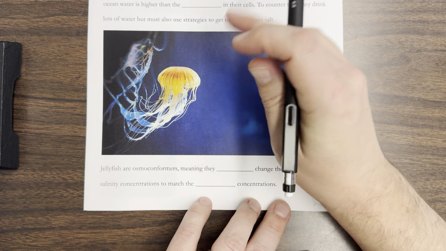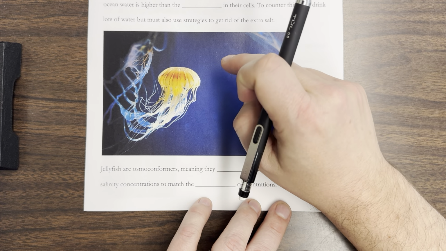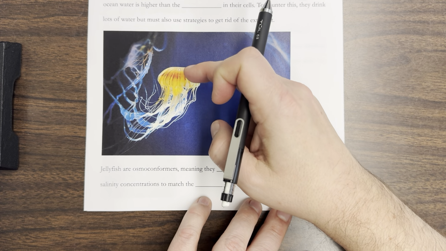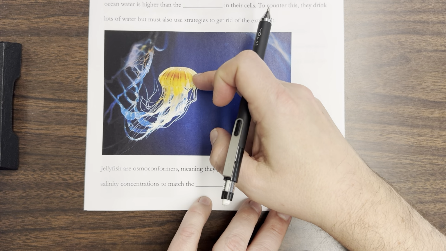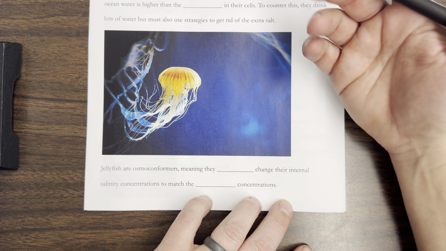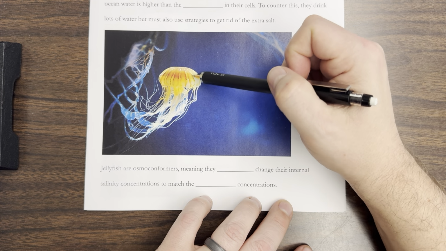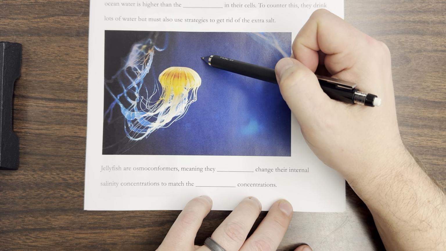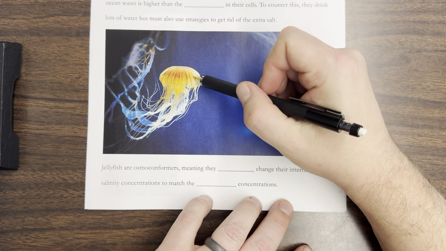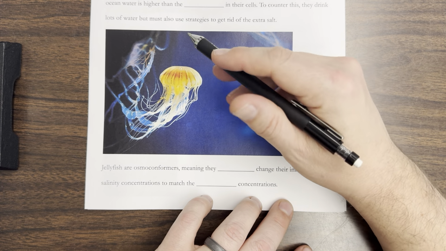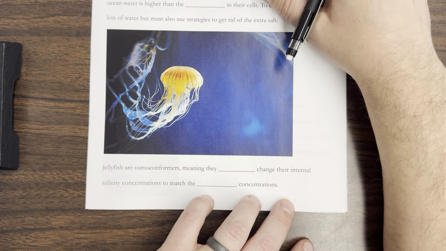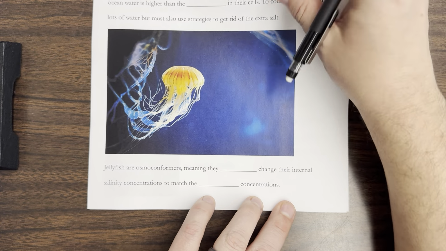So a jellyfish, what it's going to do is whatever the salinity is in the ocean water, that ocean water is going to pass through into their cells, into their body, and it's going to be that same salinity. So it's going to keep both internal and external levels the same. So slight changes in salinity is fine because the jellyfish just goes to whatever salinity level is in its surroundings. Osmoconformers.